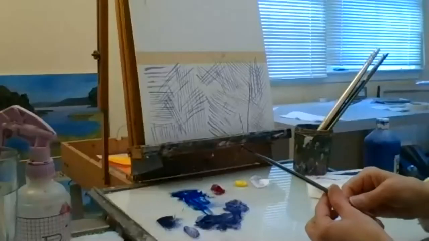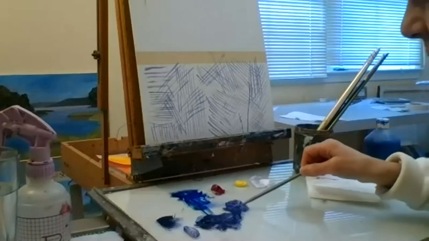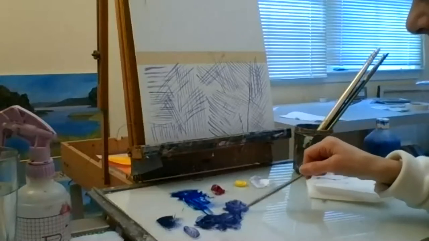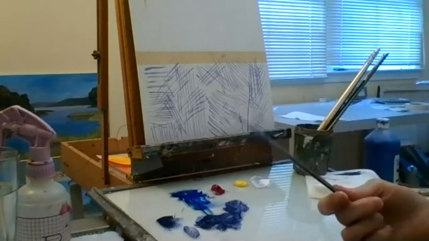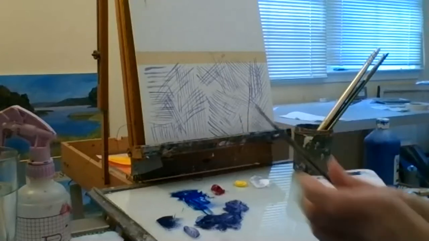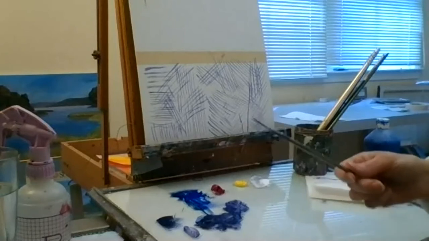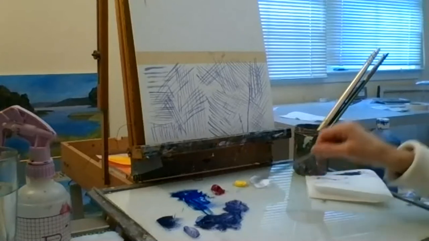Now the rigger brush is a brush used to paint rigging, for the artists who paint boats. That's what it was originally created for. This brush has a very long part from here to here, almost 1 inch long. It's very skinny, but when you dip it in the paint, it gathers a lot of paint.